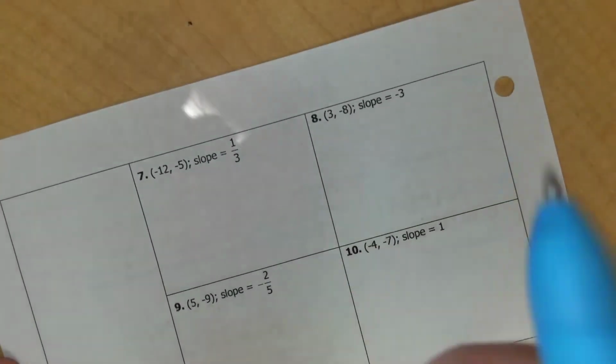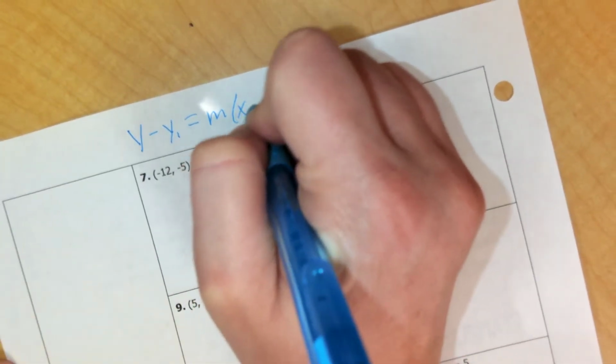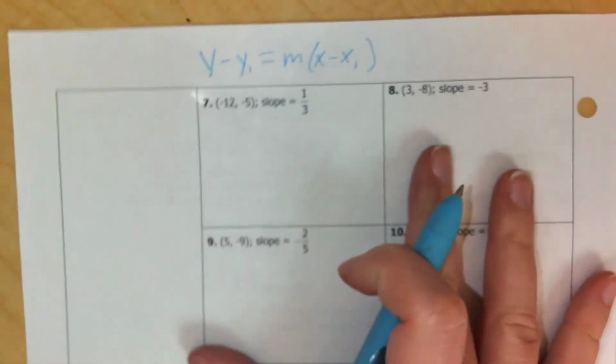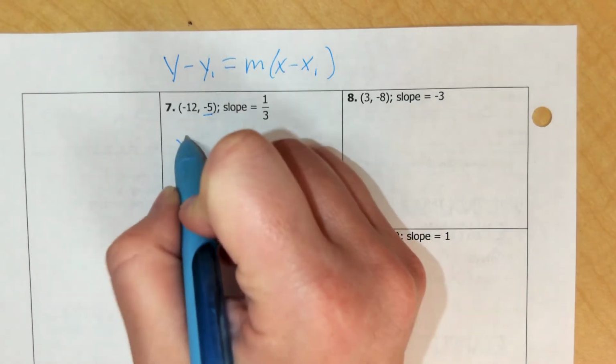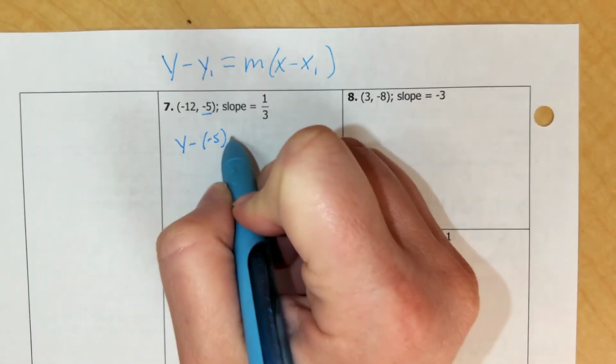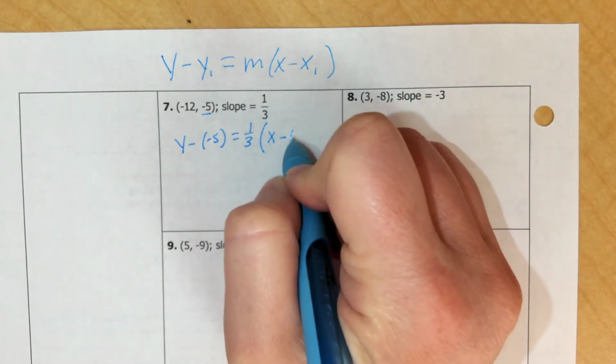We're going to continue on the back. Look at number 7. Same process here. So remember, our point-slope formula is y minus y sub 1 is equal to m multiplied by x minus x sub 1. And I'm going to plug those values in. So y minus, and again a -5, is equal to a slope of 1/3 multiplied by x minus a -12.